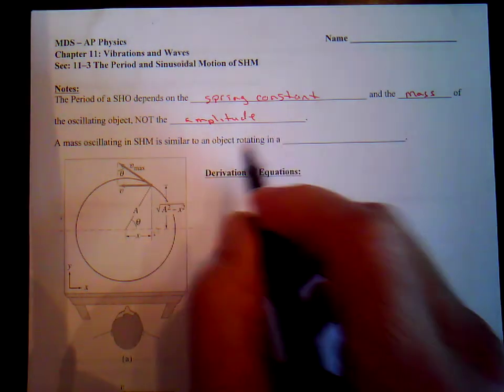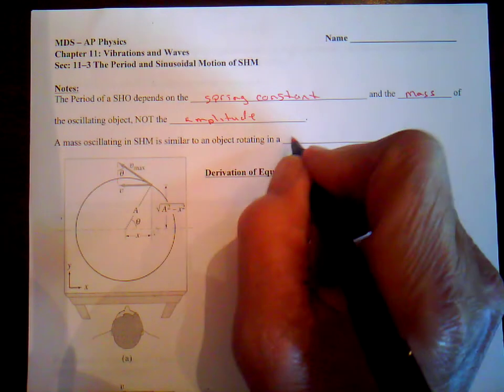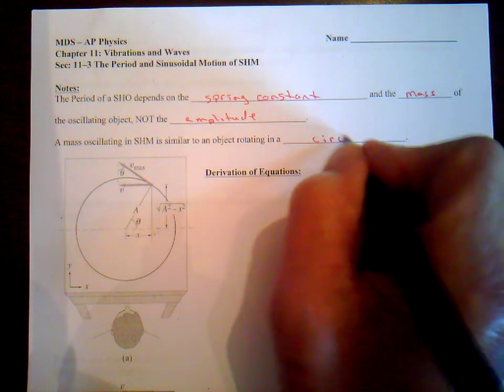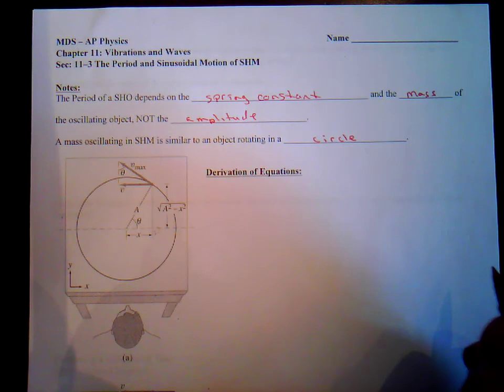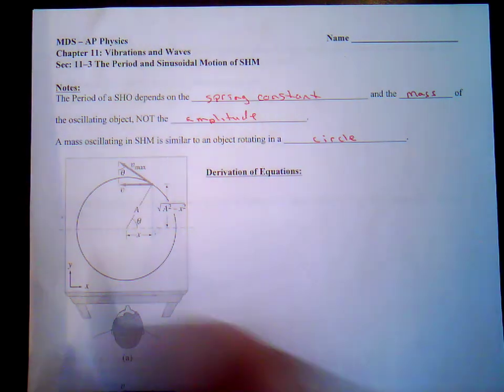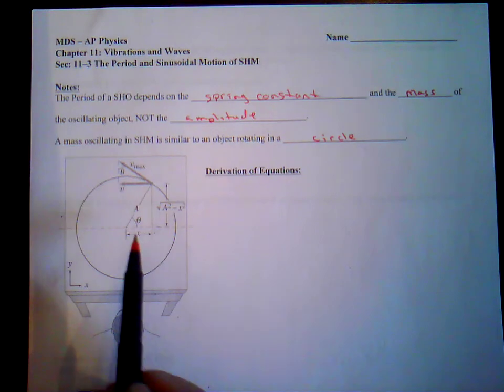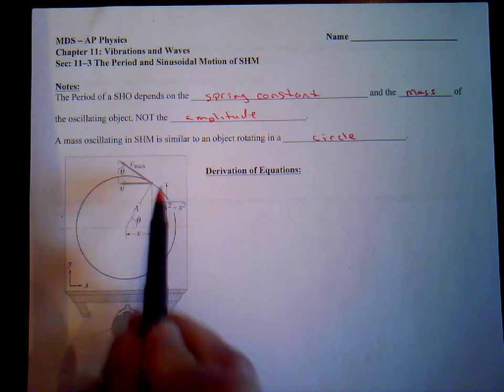A mass oscillating in simple harmonic motion is similar to an object rotating in a circle, as we saw in that video. We're going to expand on that information. So this is an object moving in a circular path. And we're going to look at the horizontal displacement of that object as it's moving through the circle.